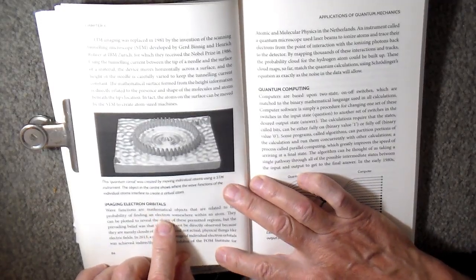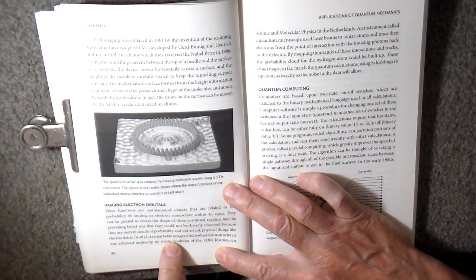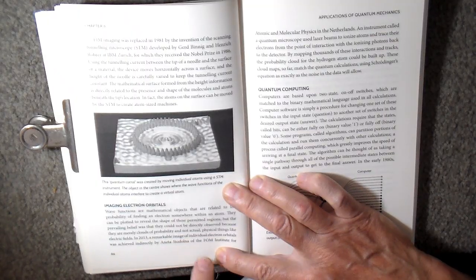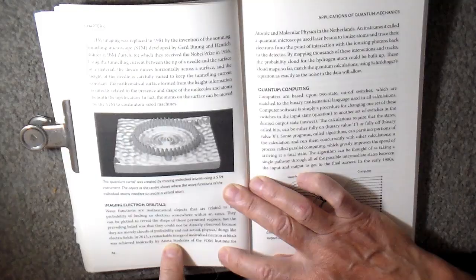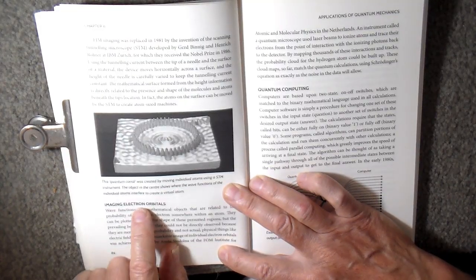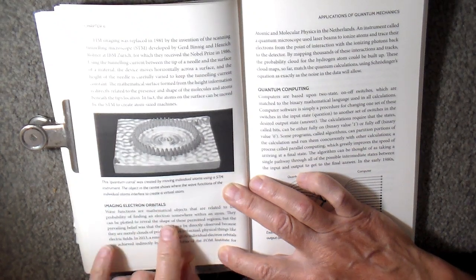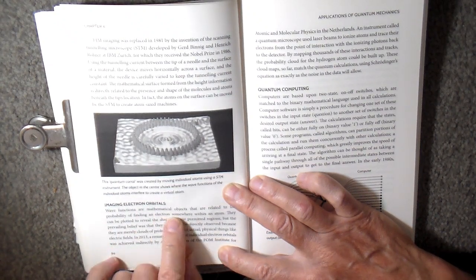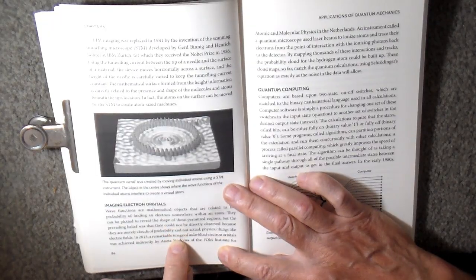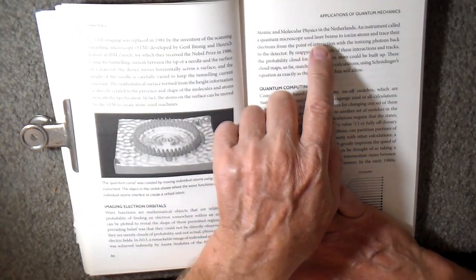Electron orbitals, wave function, probability, electric field, image of individual electron orbitals. Somehow it seems they can view the electron orbitals. I can't make out how they're doing it, but that's viewing the orbitals.